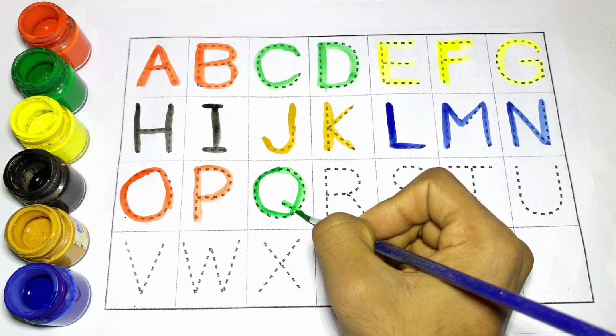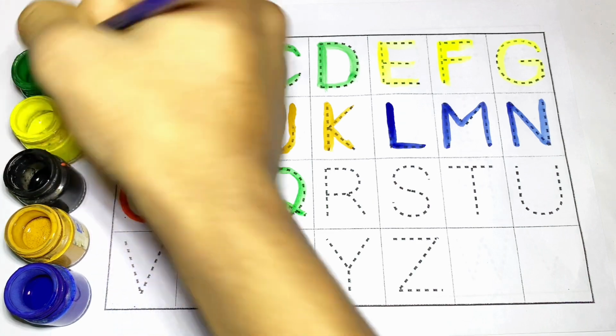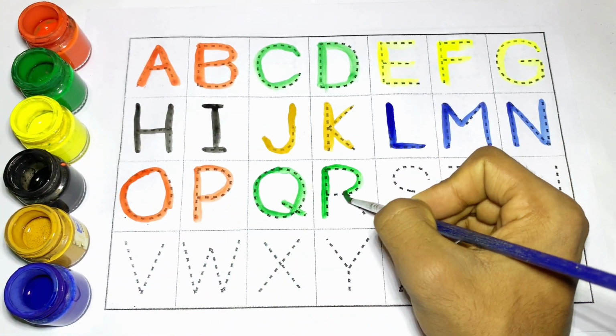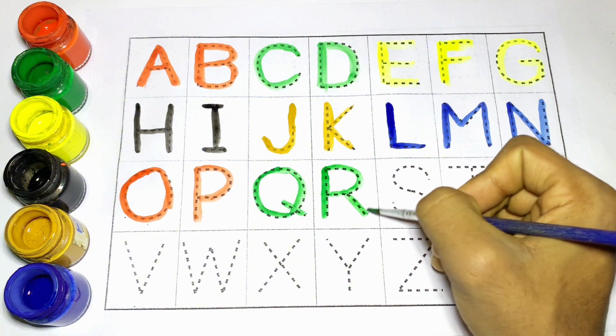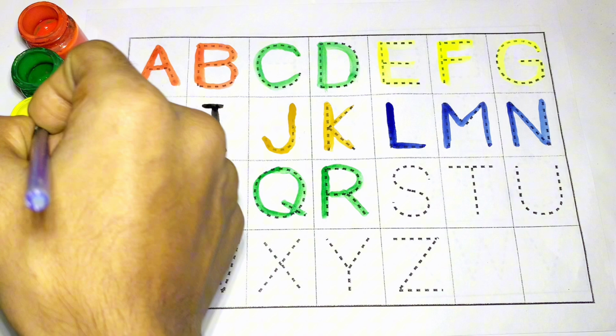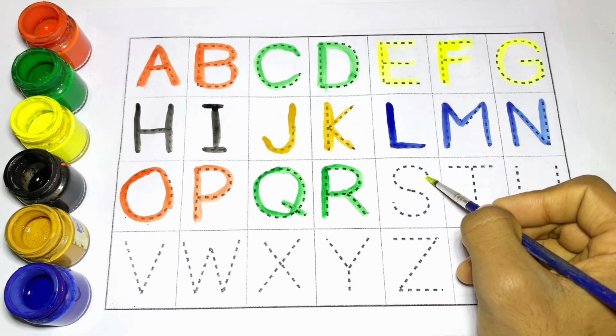Kids again use green color and draw R. R for rose, R for rice. Kids now draw S. S for sun, and use yellow color.